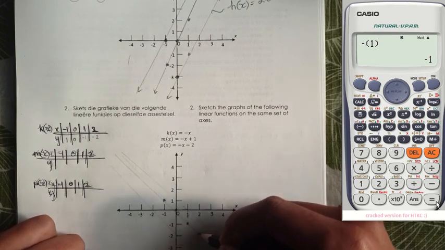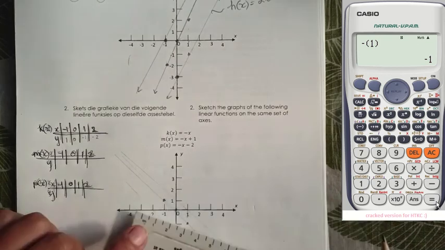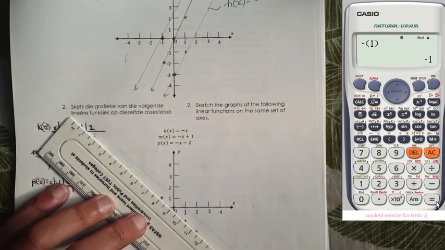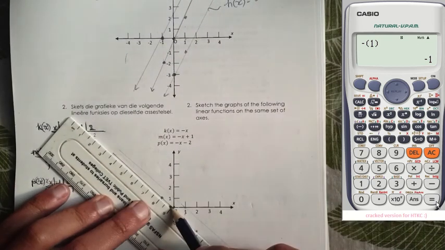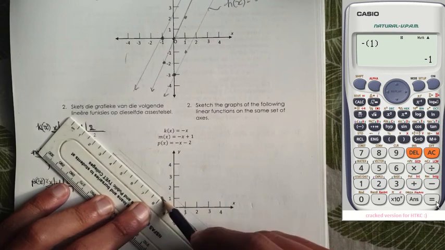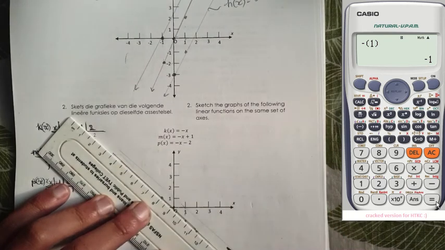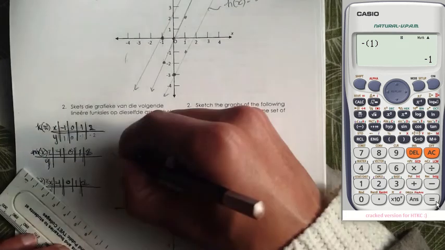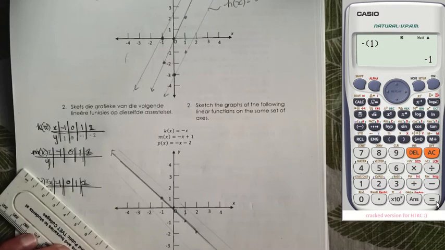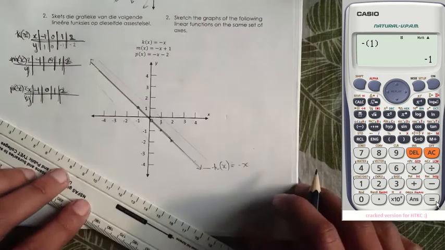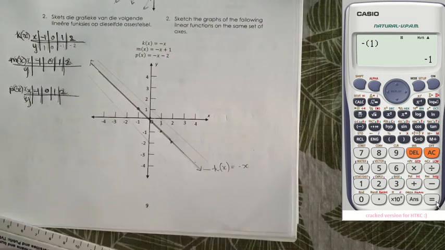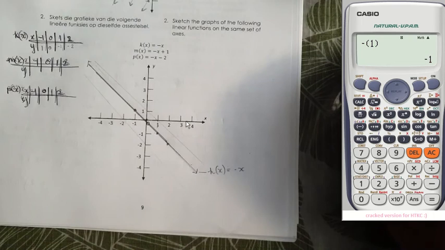Negative 2, like that. So all I have to do now is take my ruler and draw the line through those 4 dots that I drew there. And then I just name it. What is the name of this function? K of x is equal to negative x. Just like that.